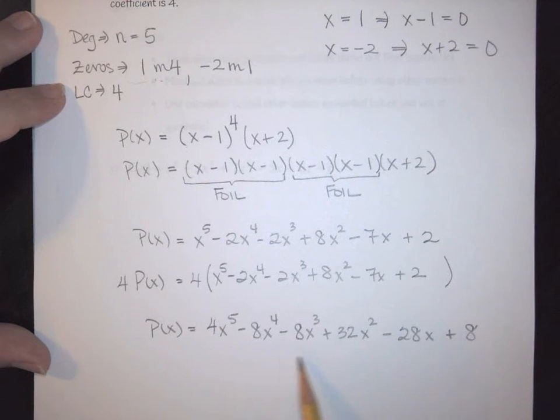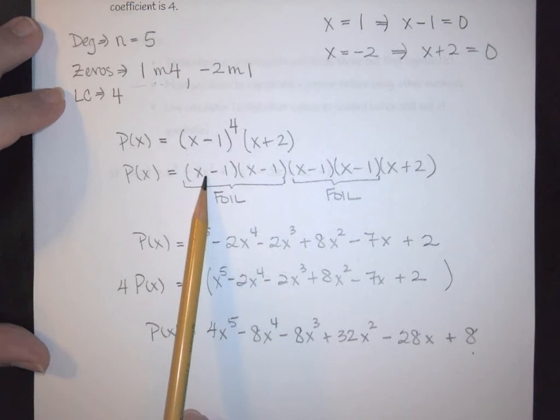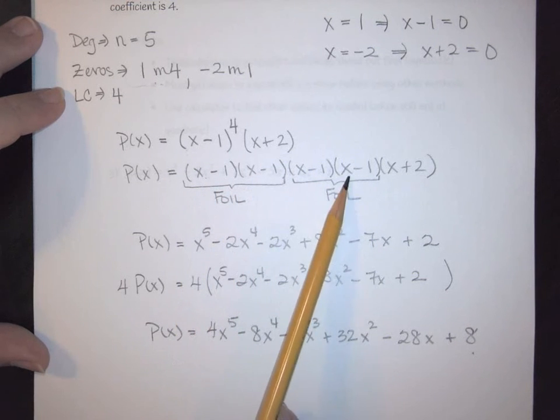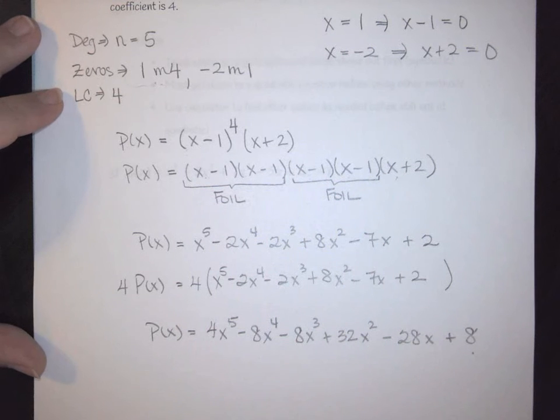And if you look at this polynomial, what you'll be able to see is that everything holds true. First of all, it has a degree of 5, and its leading coefficient is a 4. We used 4 zeros of 1 and 1 zero of negative 2. Multiply that all together.